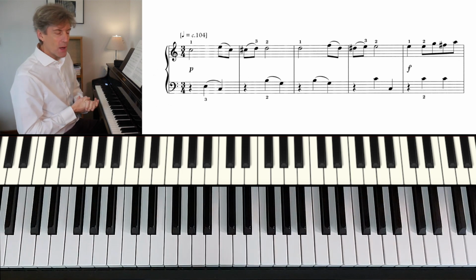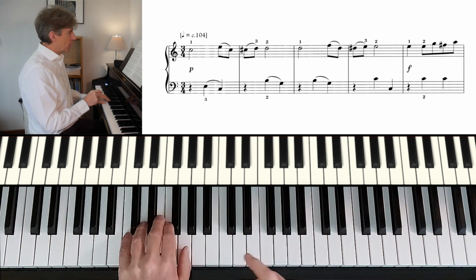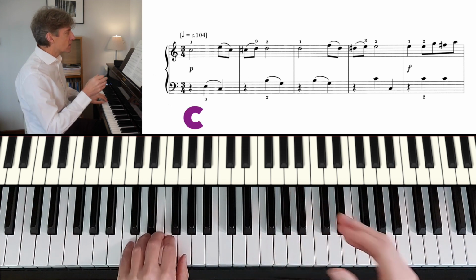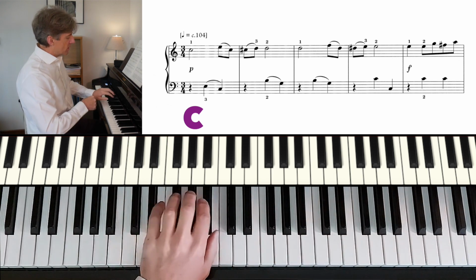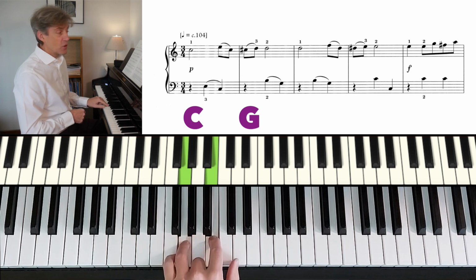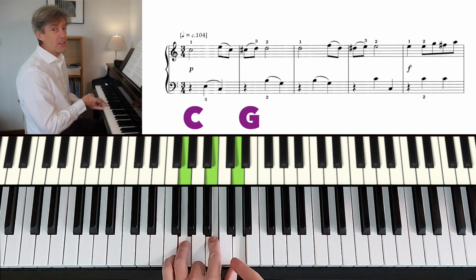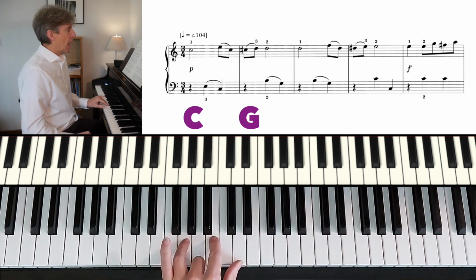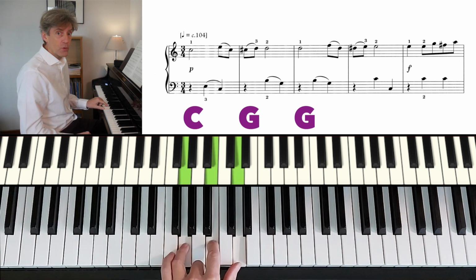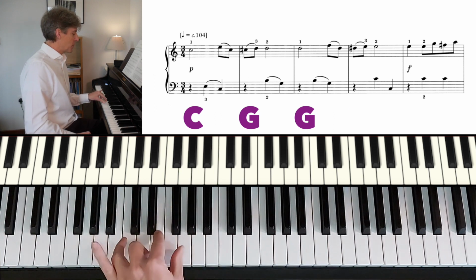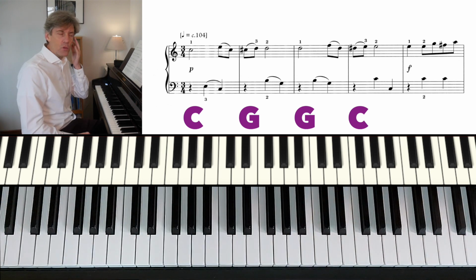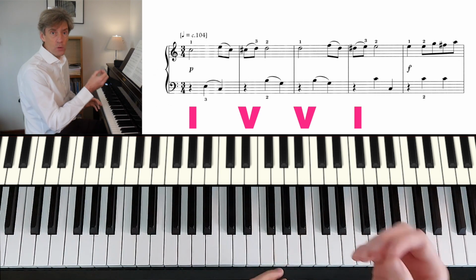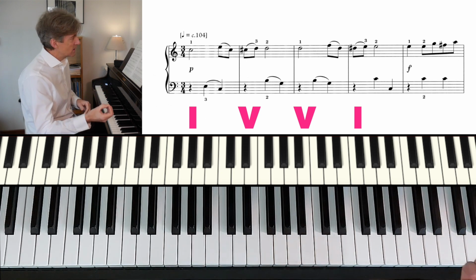A word on the harmony a moment. The left hand seems to start off in a C major chord position, then it moves to that position. There's a D in the right hand. It's a G chord. It's chord 5 in C major, the dominant chord. And he stays on that chord for another bar, chord 5, the chord of G. And then he goes back to the chord of 1. So we have a chord sequence, chord 1, chord 5, chord 5, chord 1. In C major, that's chord C, G, G, C.